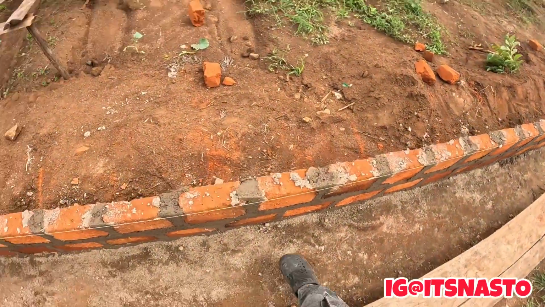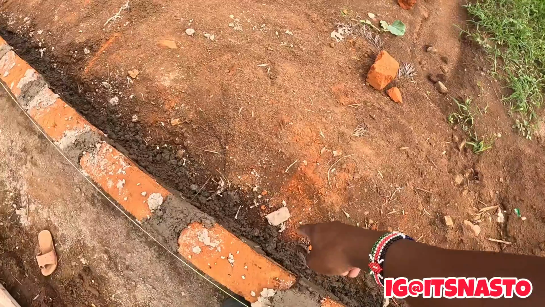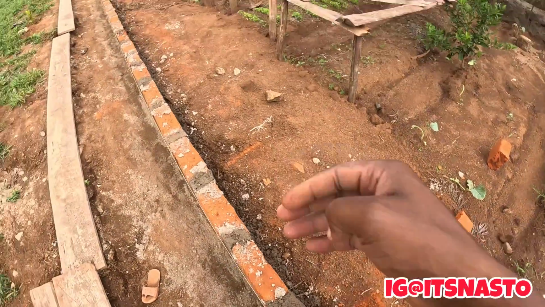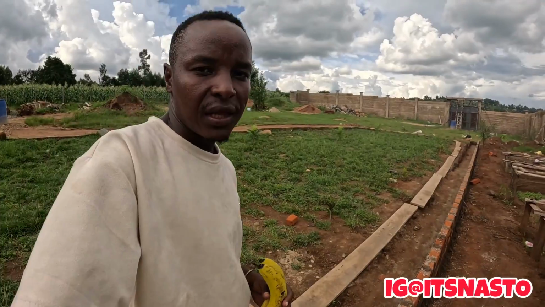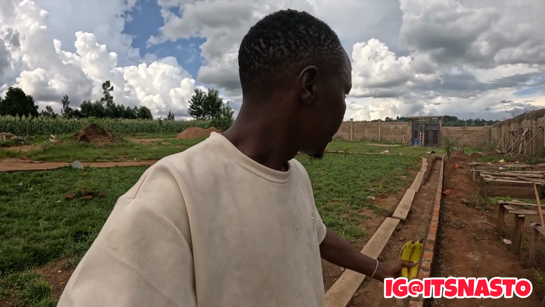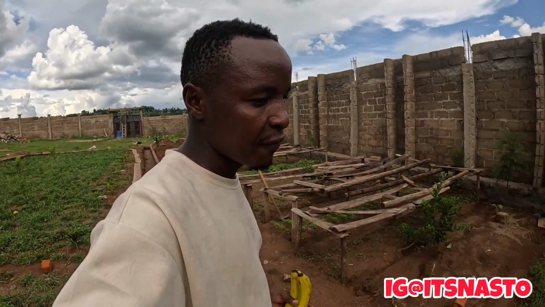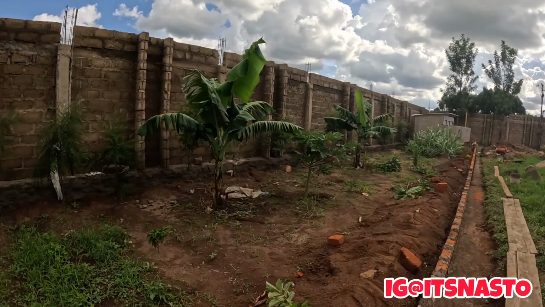So after this, we will now have to find a way of digging some holes here for reinforcement, so that we put a metal, or rather the chicken wire in here to separate our farm. So this will also be a farm.